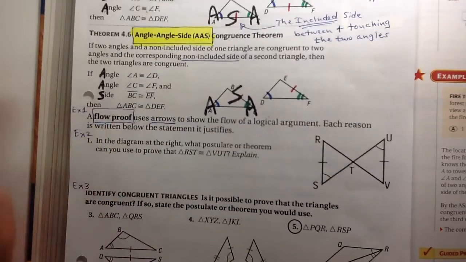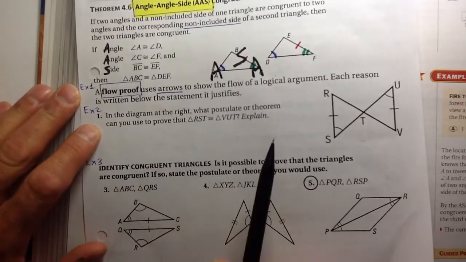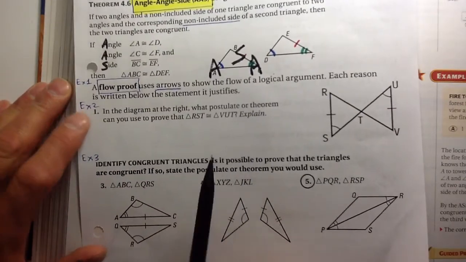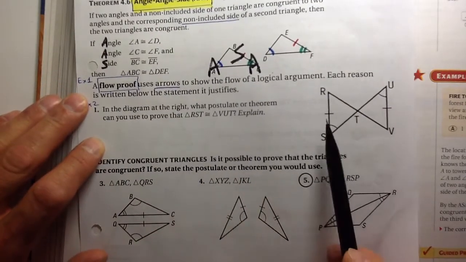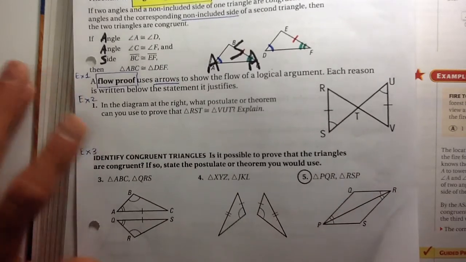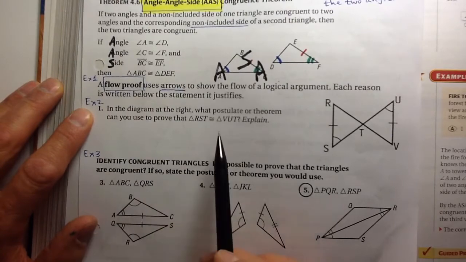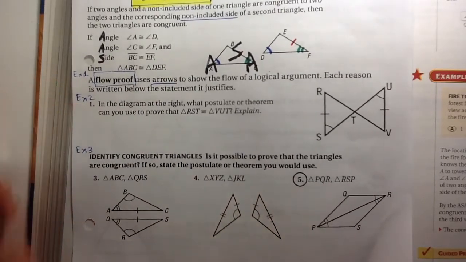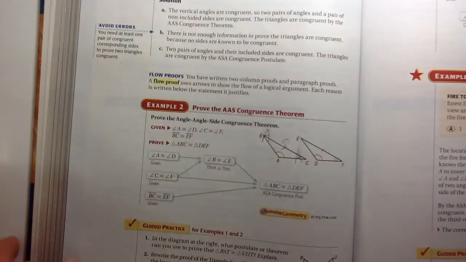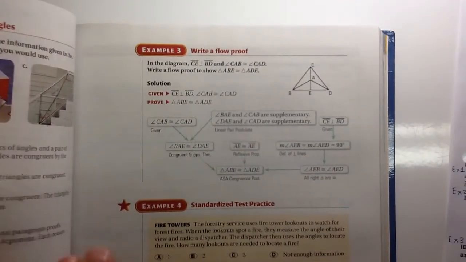So go ahead and pause the video and do this, and then write. You must write like a sentence. Please write a sentence in here describing how it is that you can prove that these two triangles are congruent. It does not need to be a flow proof or a two-column proof. Just give me a paragraph proof. Just kind of write out why you can do that. Okay, pause the video and go ahead and do that. And then here's example 3.